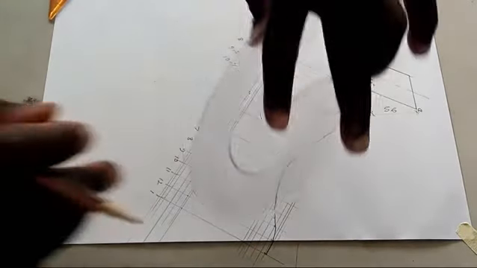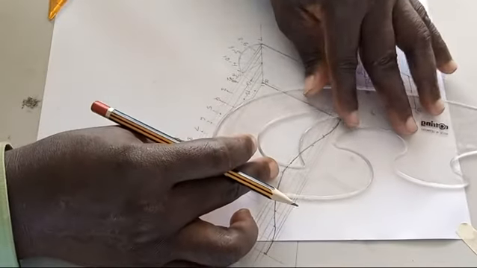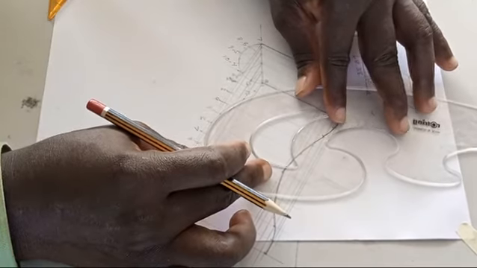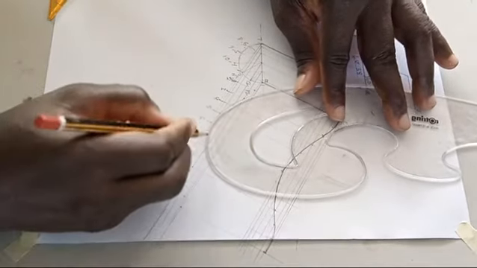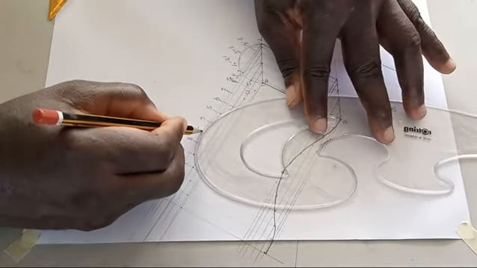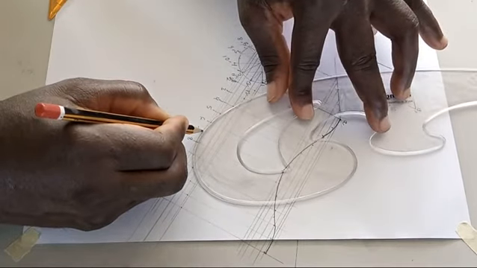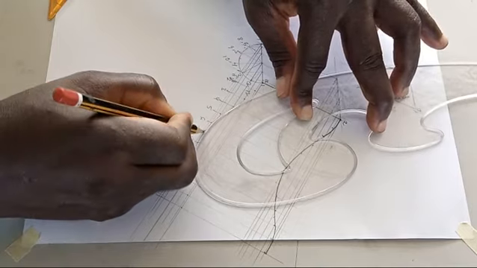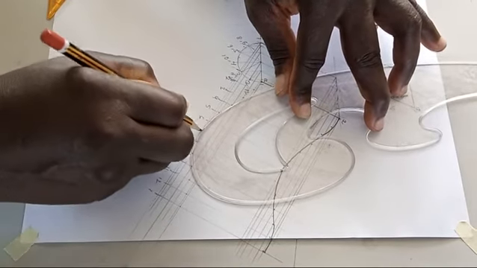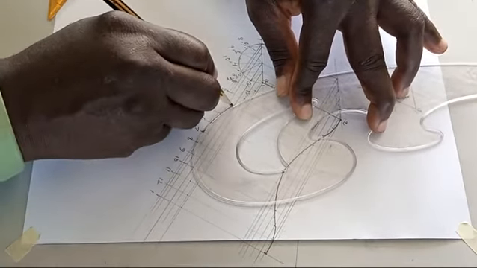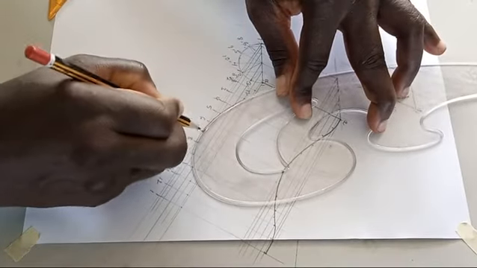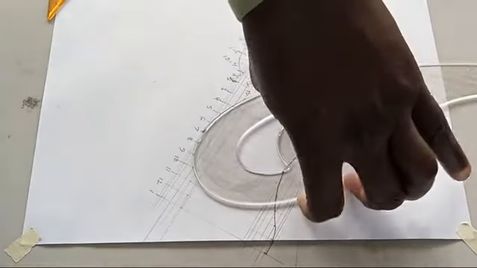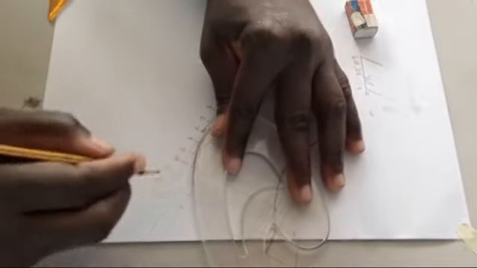Then you join the bottom as well. This. This.